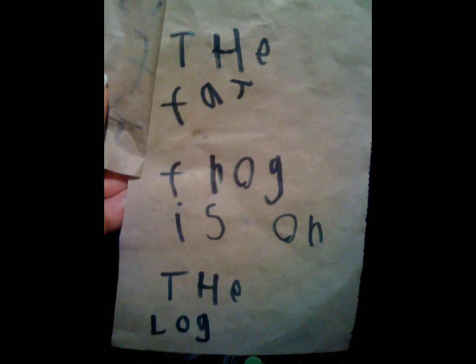Fat Frog by Oscar. Fat frog. The fat frog is on the log. The fat frog jumped into the pond. Splash!